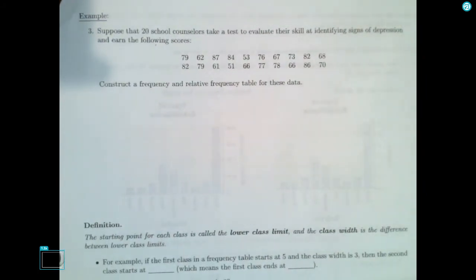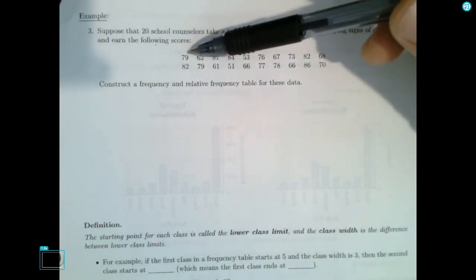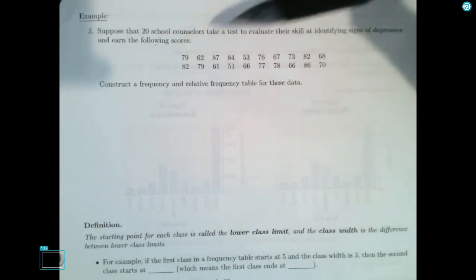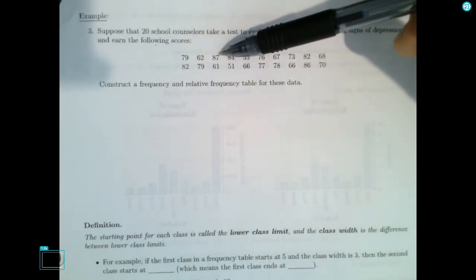So suppose that 20 school counselors take a test to evaluate their skill at identifying signs of depression, and they earn the following scores, right? They're rating the school counselors on how well they can identify signs of depression. So one person got a 79, one person got a 62, another person got an 87.